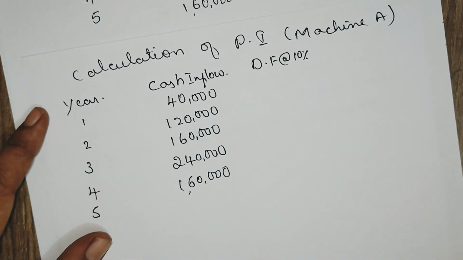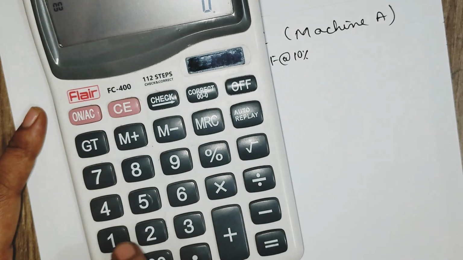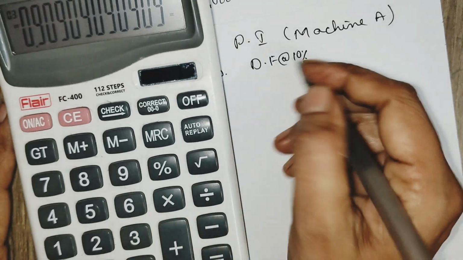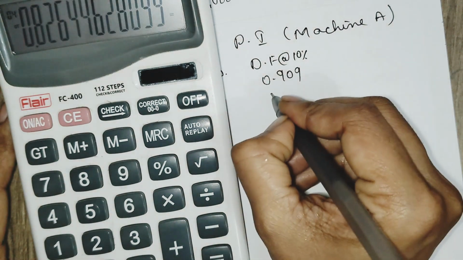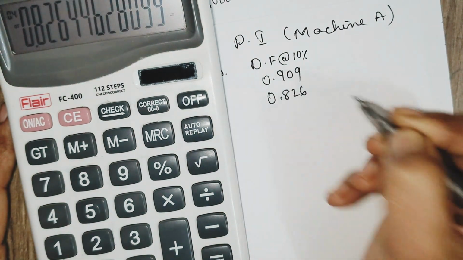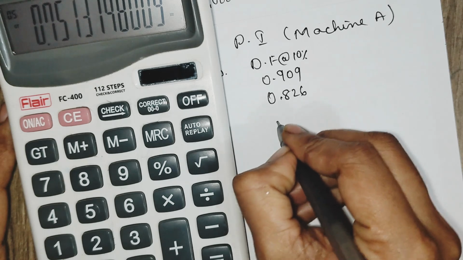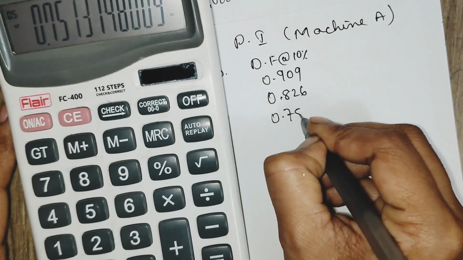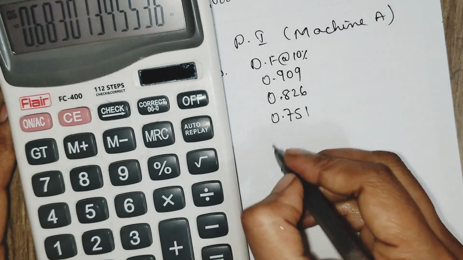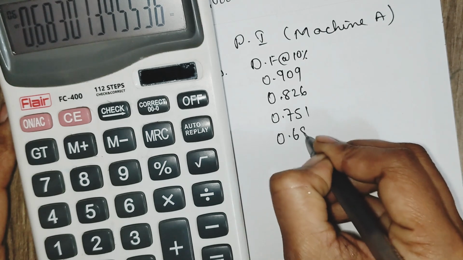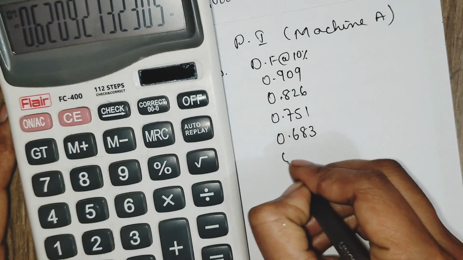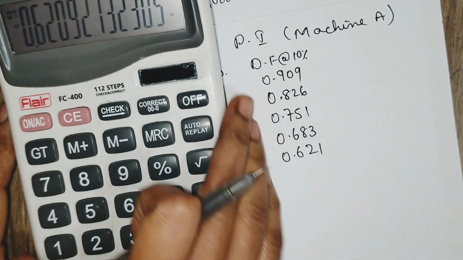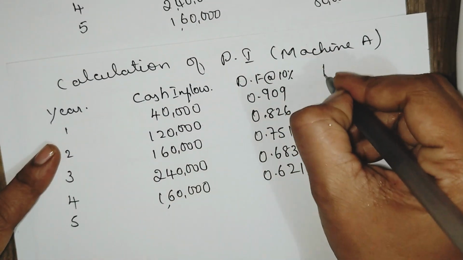Already I showed how to calculate discount factor. At 10%, 1 divided by 1.10 is for the first year 0.909, second year 0.826, third year just press equals once you calculate, 0.751, 0.683, 0.621.